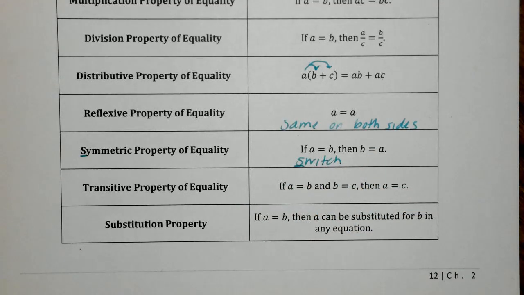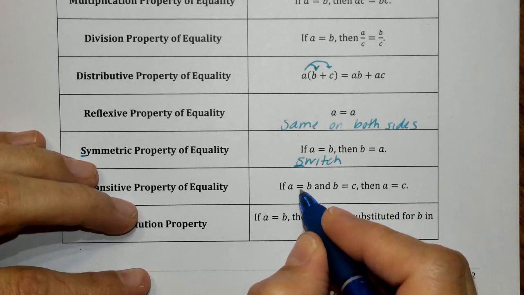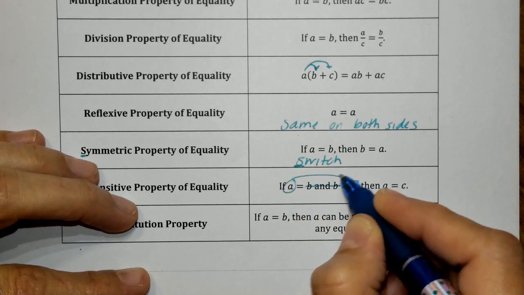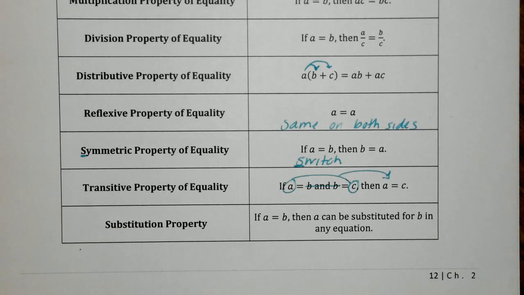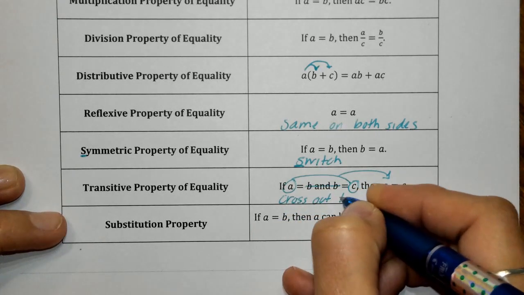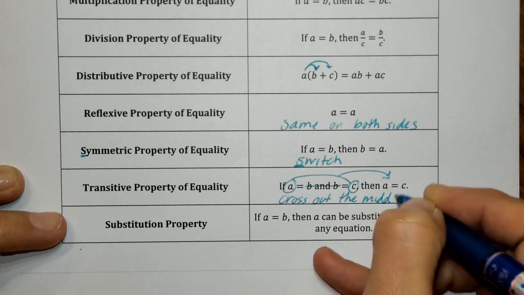Transitive property of equality. What ends up happening here, let me explain, if a equals b and b equals c, then a equals c. I like to call this cut out the middle man. What we're doing here is we're going to cross off those b's, and we've got a and c, and that's what we end up with. So your transitive, you're going to see the same thing. One ends with one, the next begins with the same thing. We cross it off, we bring the outer two together. Okay, so I'll write in here, cross out the middle man or woman.